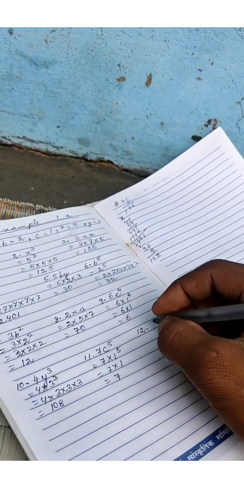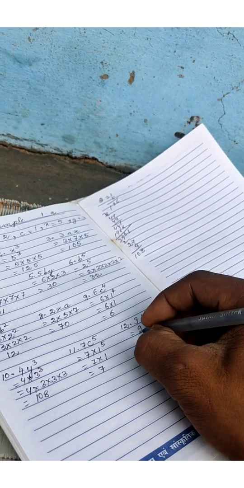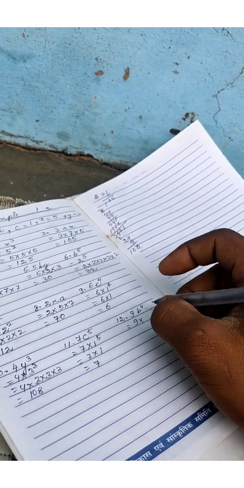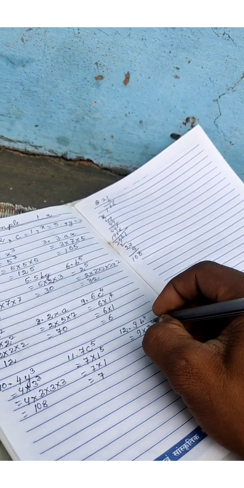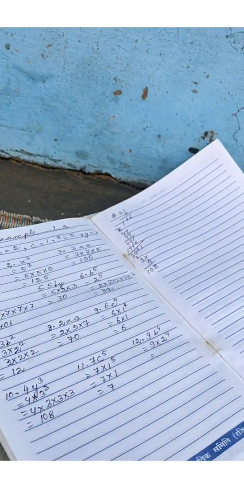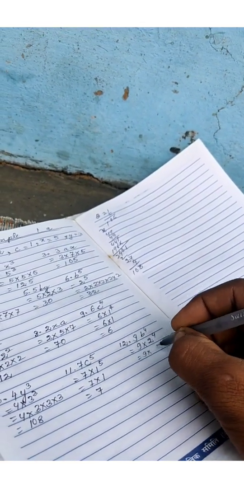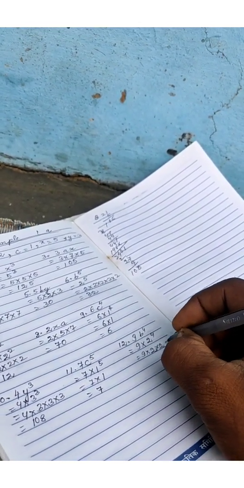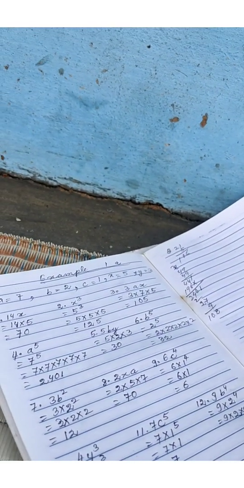So let us go to number 12, which is 9b to the power 4. So 9, copy it as it is, and then put the value of b, which is 2 to the power 4. If you know 2 to the power 4, you can write it directly, but if you don't know, don't worry, you take the normal multiplication method. So 2 2s are 4, 4 2s are 8, 8 2s are 16.